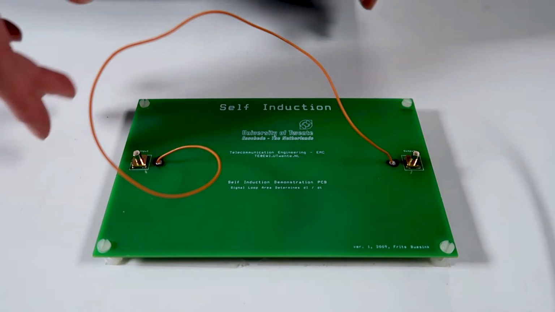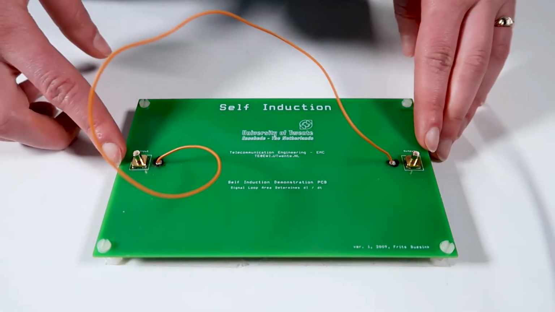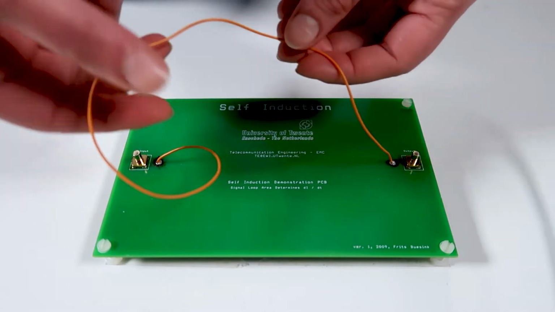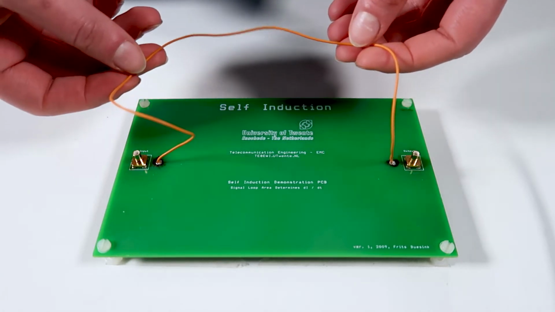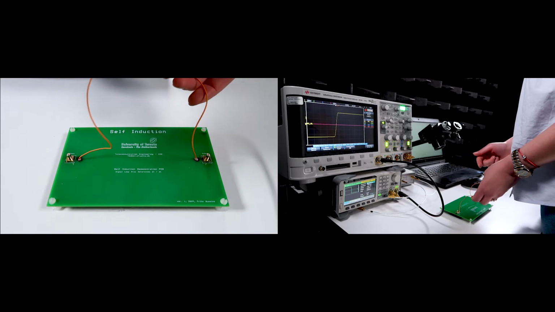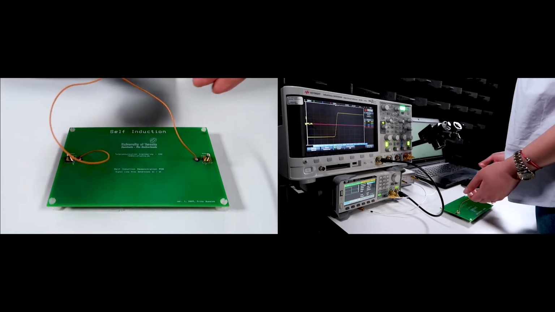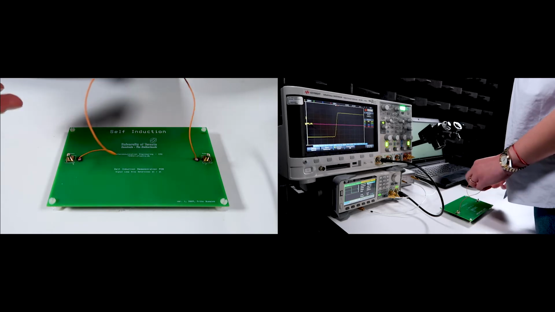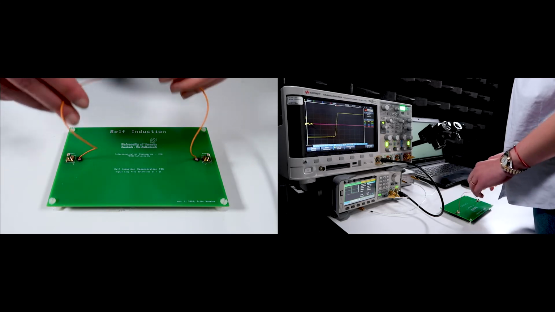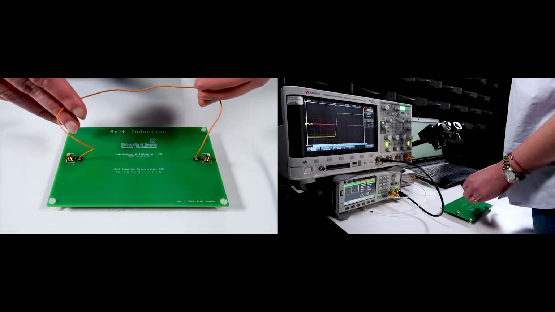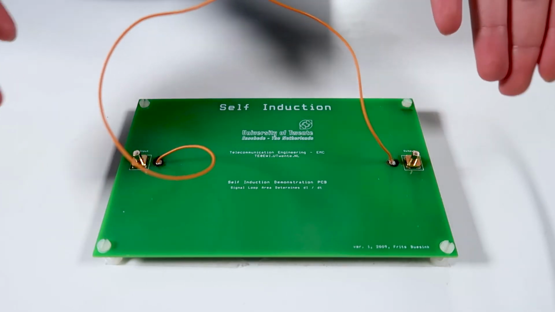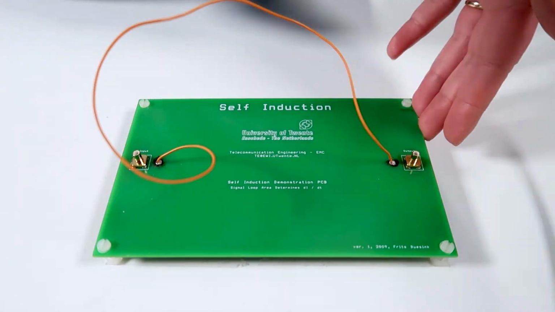So a self-induction board consists of two SMB connectors, a wide ground plane underneath the PCB, and a flexible and shielded wire on the top of the PCB. Together with the ground plane, which acts as the return path for the current, the wire creates a loop. By changing the position of the wire, we can manipulate the area of the loop. This will affect the transfer properties of the board that we're going to check in this demo.